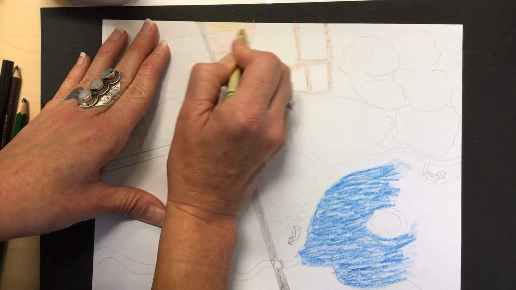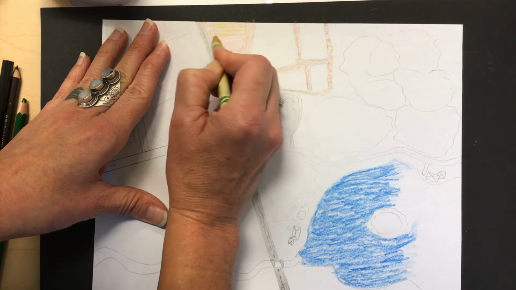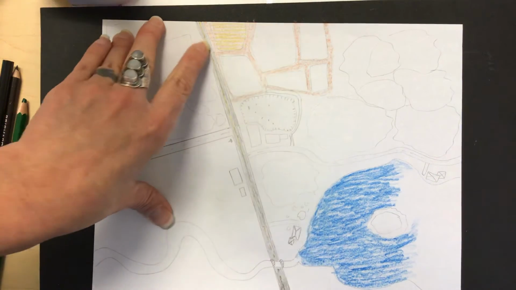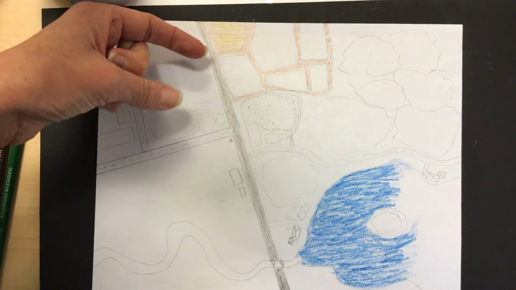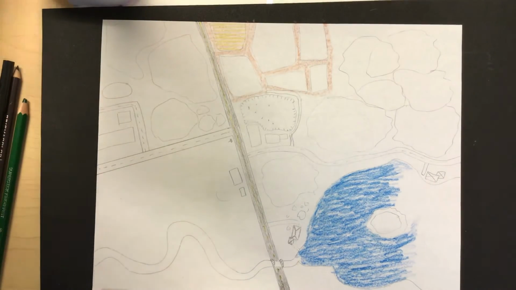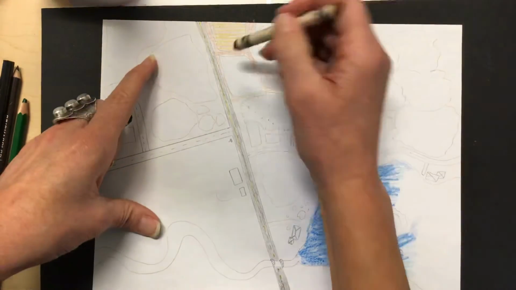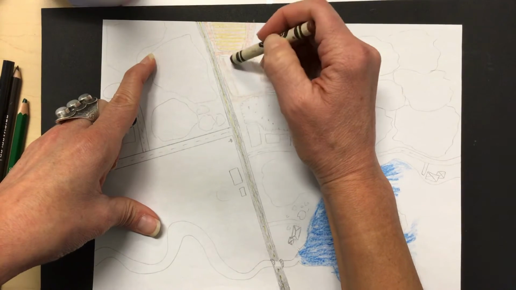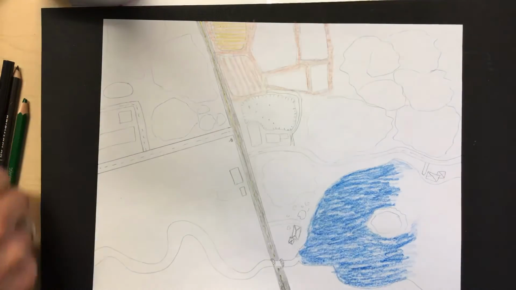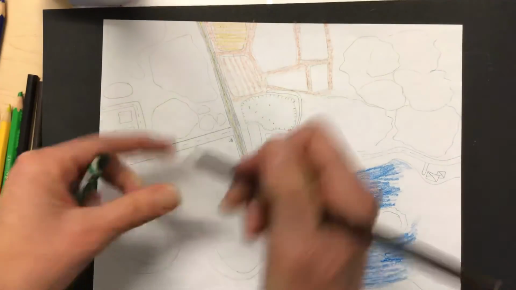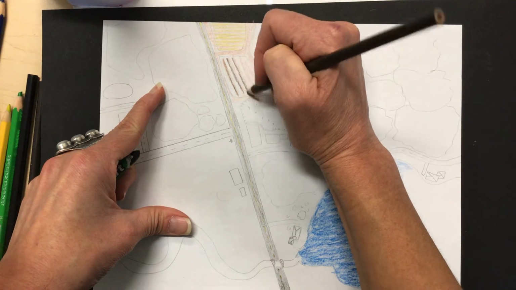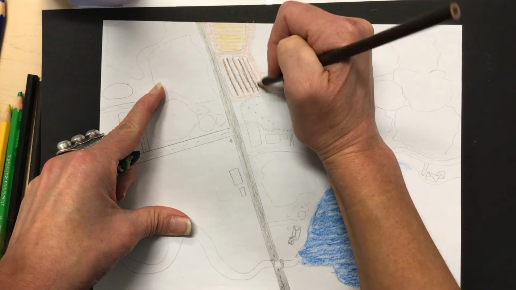So I'm just going to make almost like stripes going through this field here. And I'm purposefully leaving space between so that it looks like rows. Now in this next area, I'm going to make lines going in this direction this time. And I kind of wish I had a little bit darker of a brown. So I'm going to come over here, and I have a colored pencil so that I can develop this a little bit better. And I'm going to do some rows.